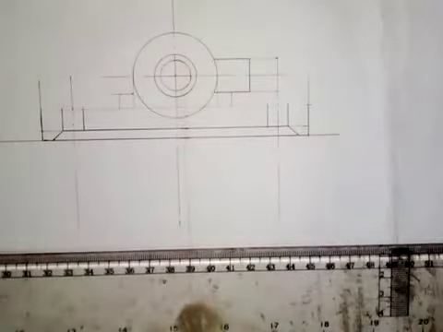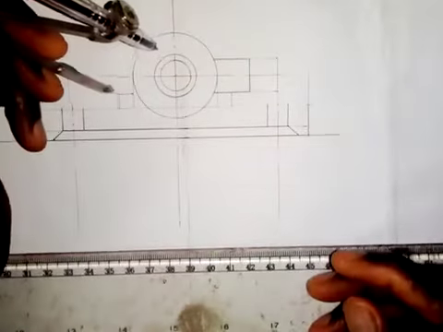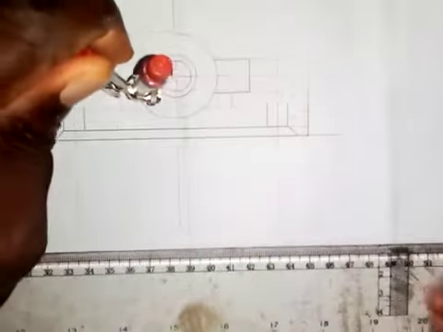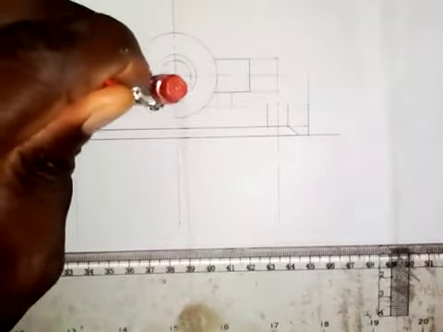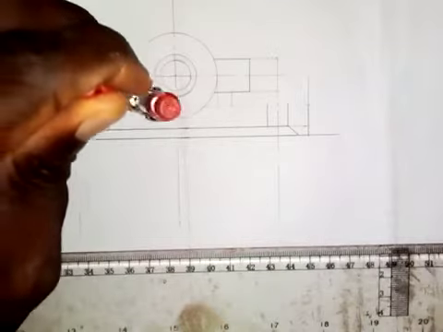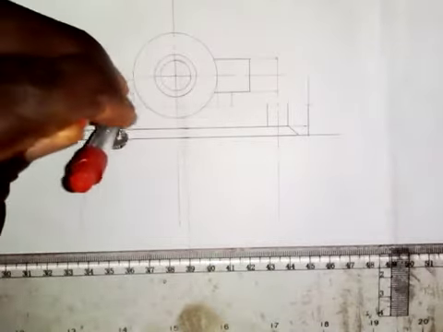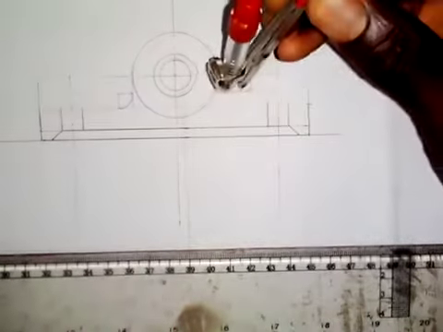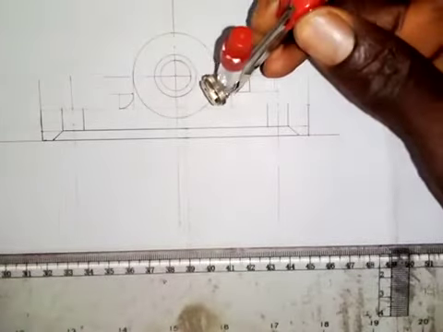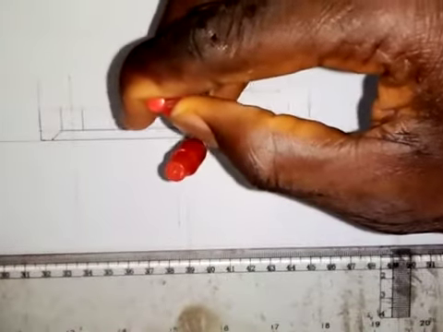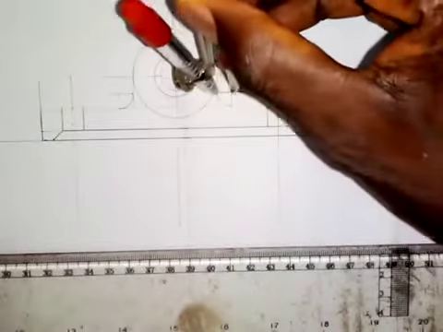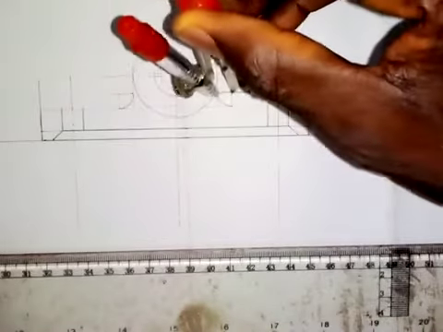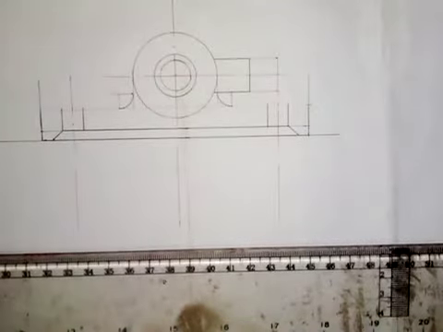So the next thing I'm going to do is to draw the curve here. So I put the pinpoint on my compass here. So don't forget that we are applying the principle of tangency 1 on this problem, so to draw this curve part. Okay, so we have this. So the next thing that we have here, is here. Okay, so that's how that will be.